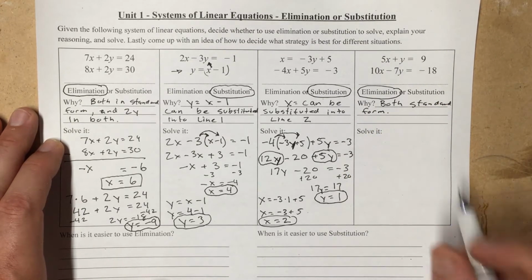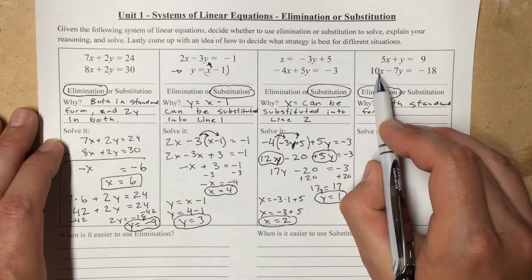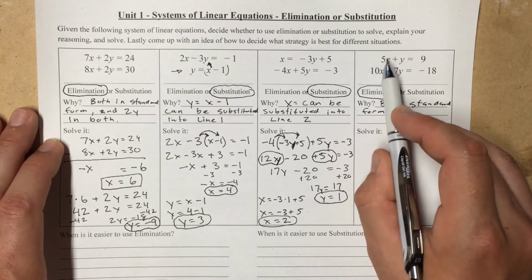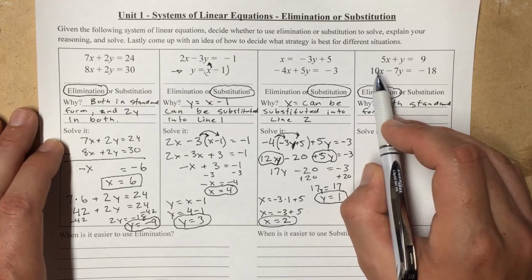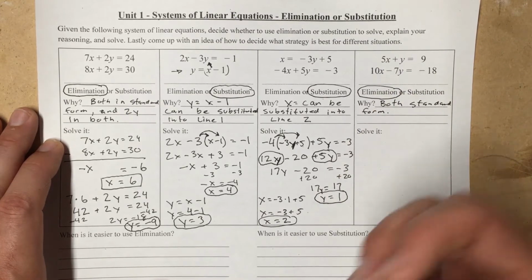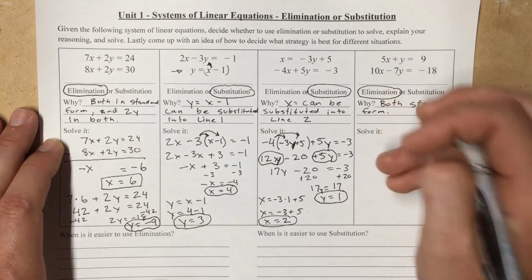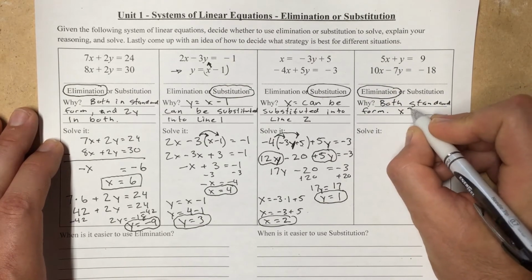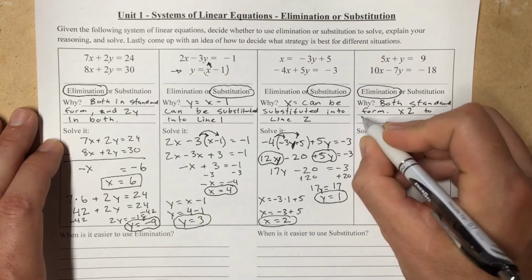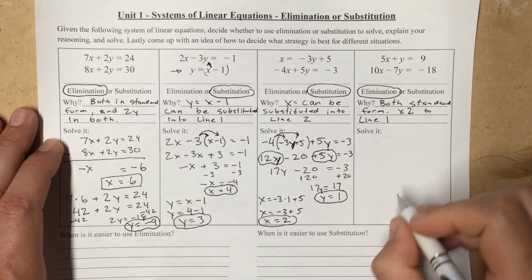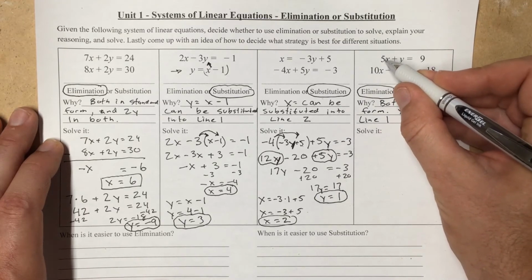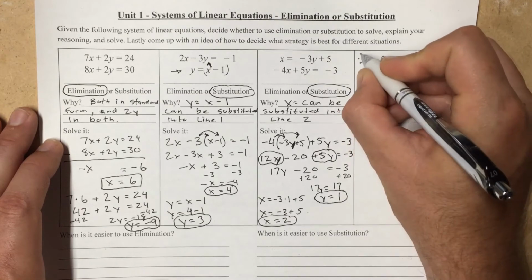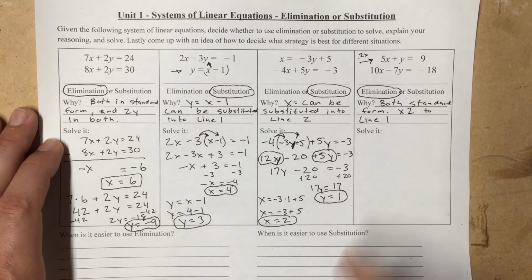Okay? And I see 5x and I see 10x. When I see numbers that can easily be multiplied or manipulated to make it equal to another one, so I get something in common, that sets a light bulb off in my head. So I can multiply line 1 by 2 so that I'll make this a 10x and that'll be a 10x. Okay, so we're going to multiply this line times 2 so that we have something in common.